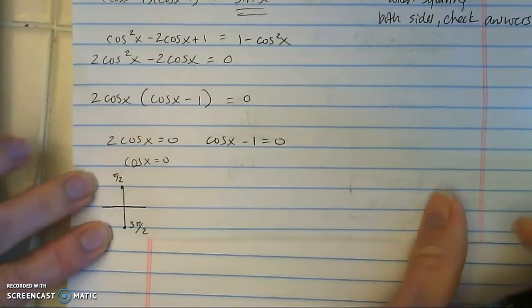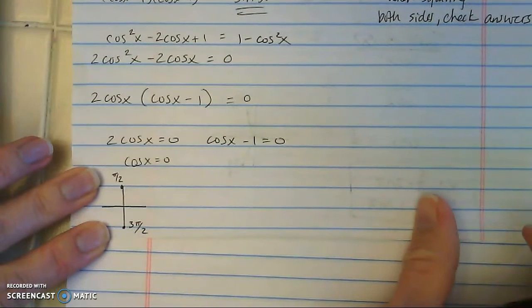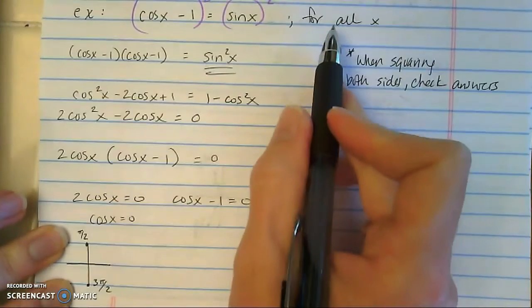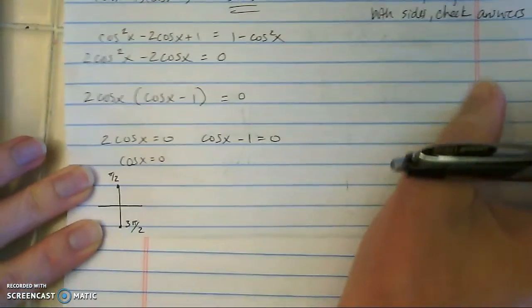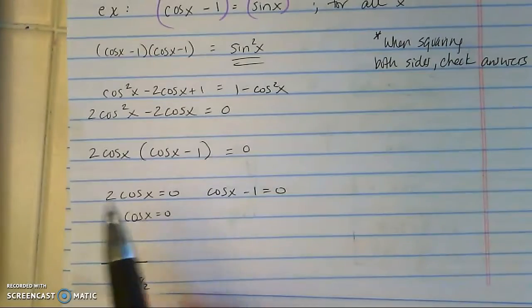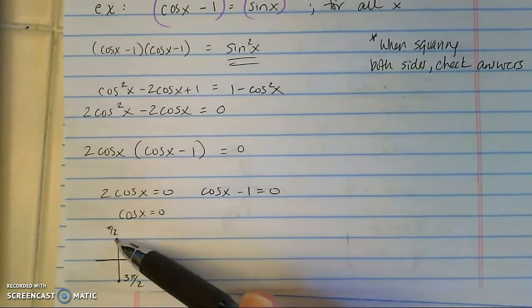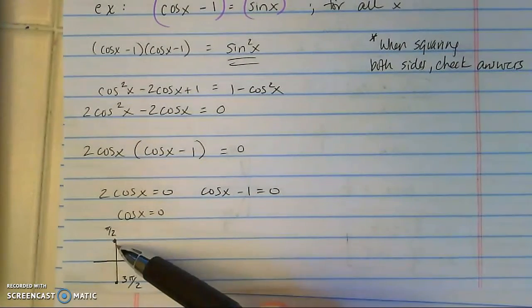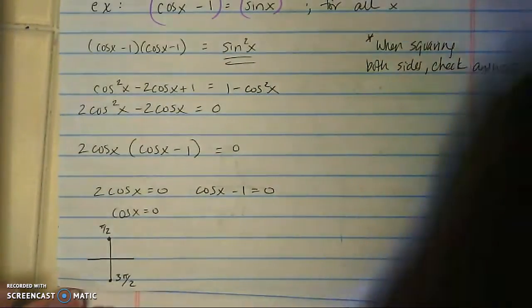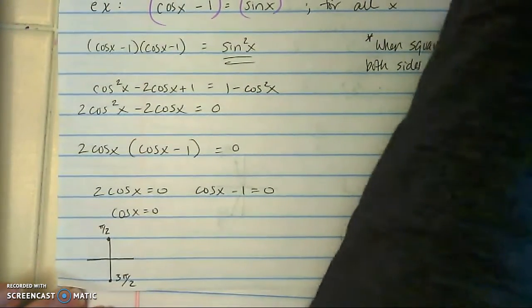Now I need all of my solutions. It says for all x. I had to think about this for a second. So usually, what we've been doing is saying, okay, this one plus 2 pi, and this one plus 2 pi. But I can consolidate that.